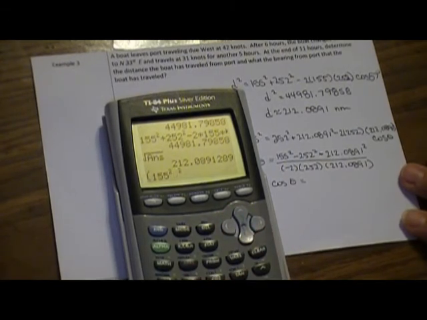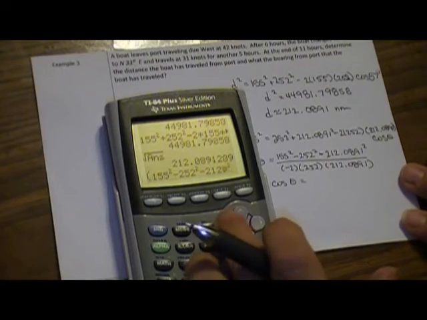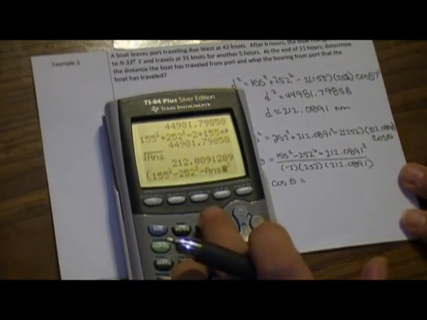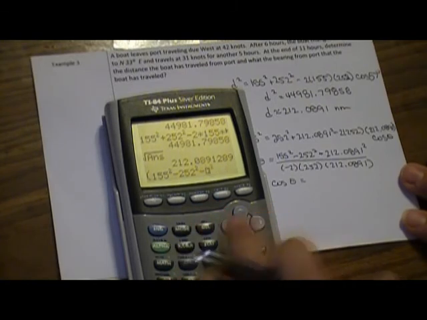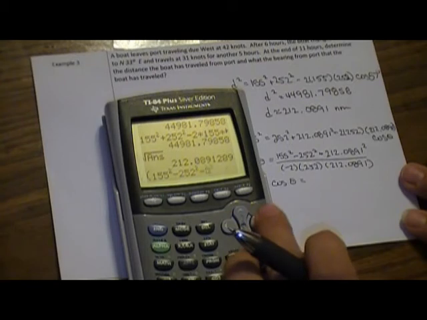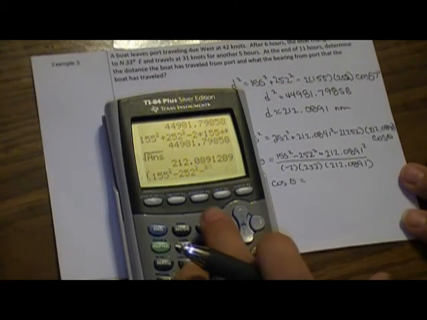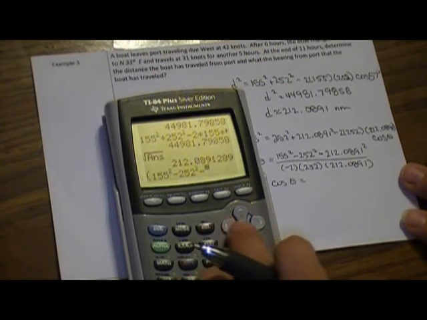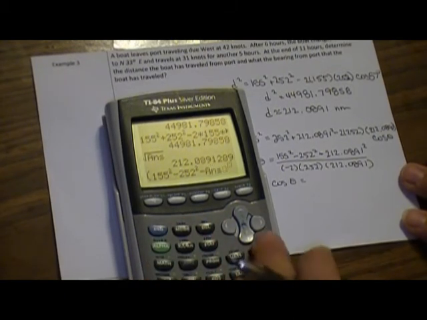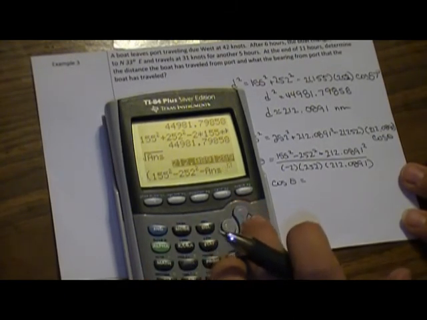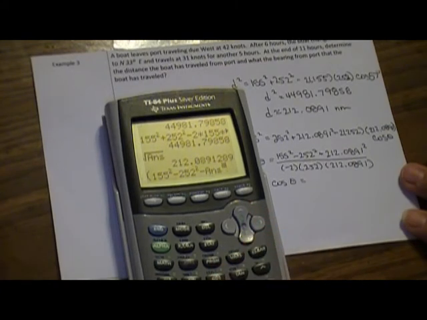155 squared minus 252 squared minus 212 point... What am I doing? I need to just type in the second answer. Trying to get ahead of myself. All right, second answer squared.